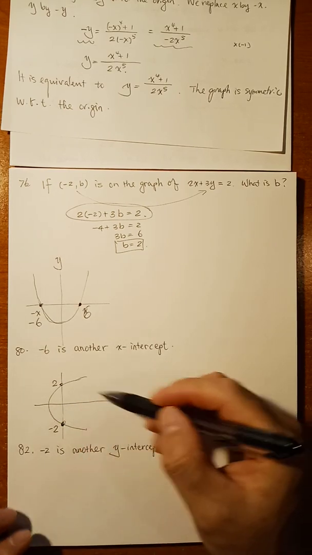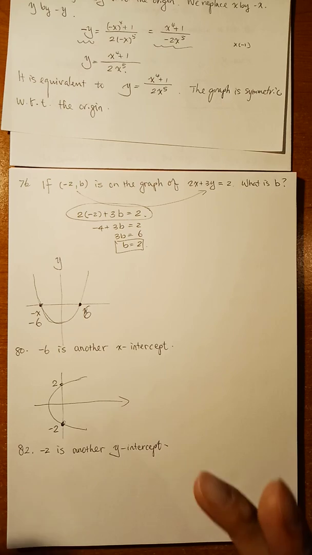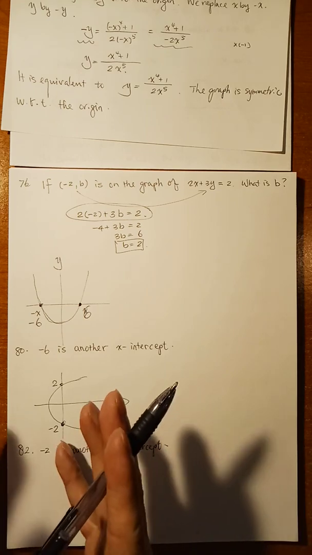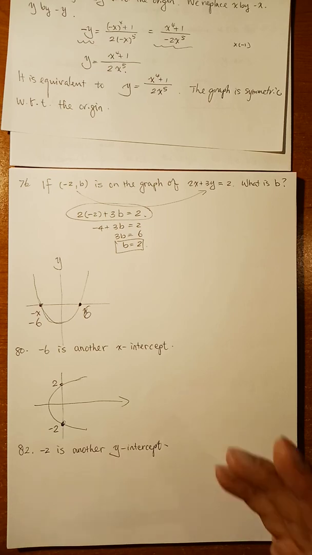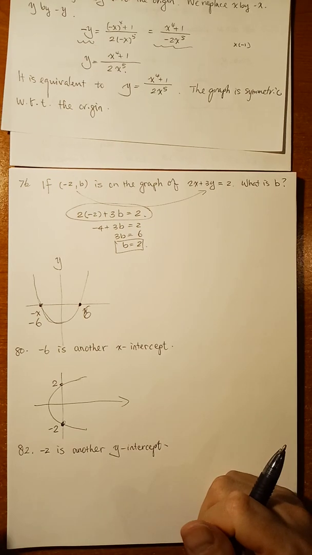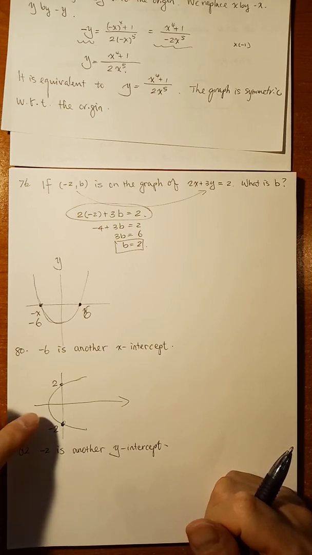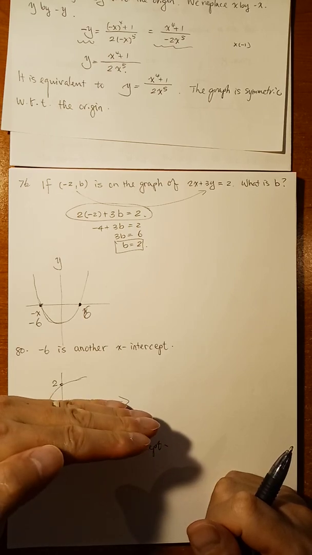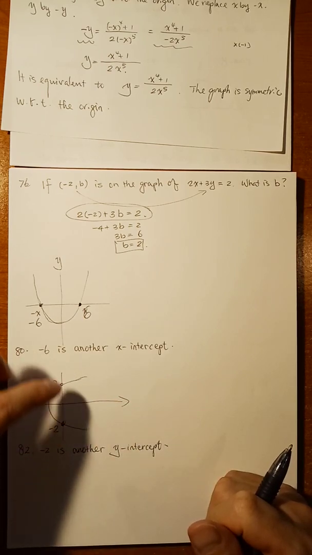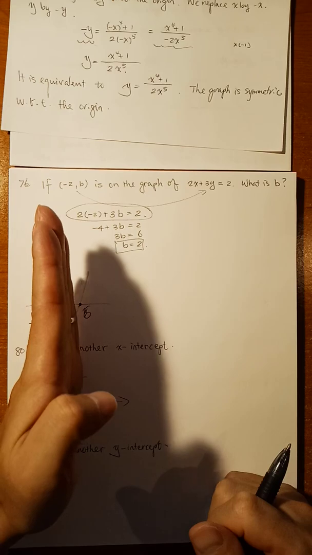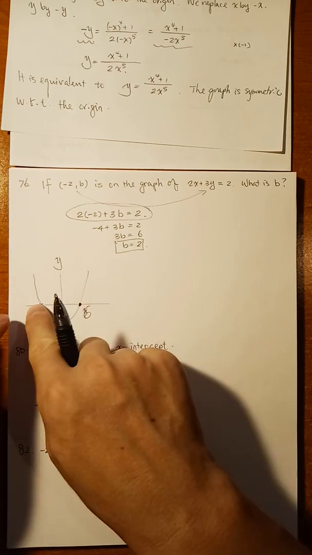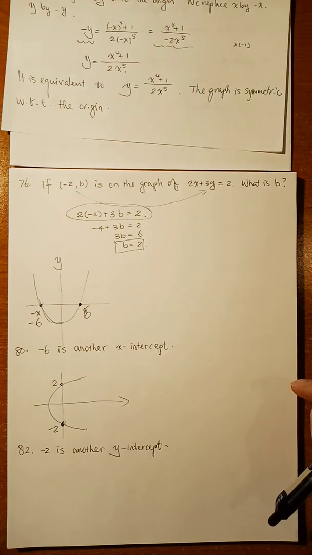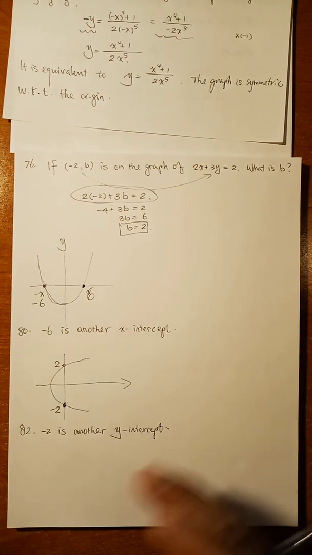Just because of this graph, you need to connect the graph to the algebraic definition. Okay, this is symmetry with respect to the x-axis. Y-intercepts are paired. If it's symmetric with respect to the y-axis, x-intercepts are paired. Okay, so we finish this section.